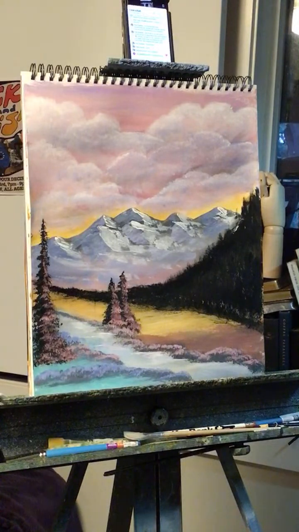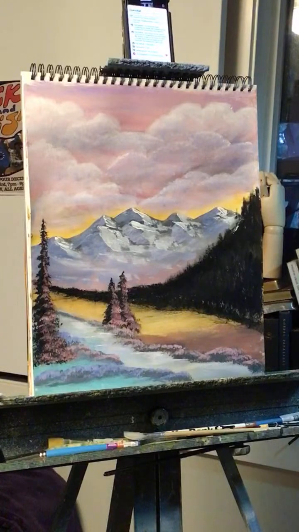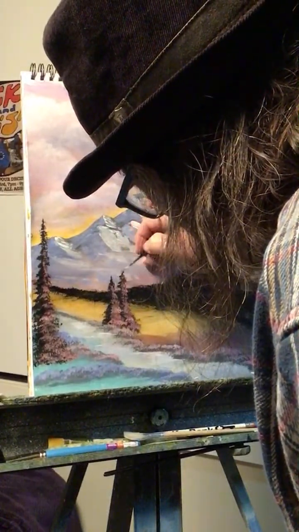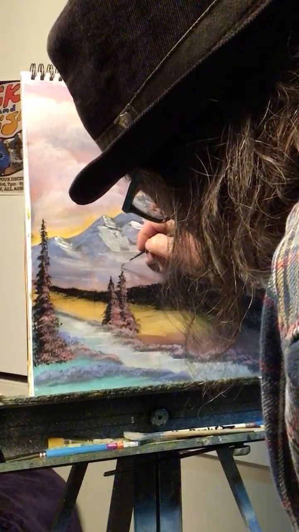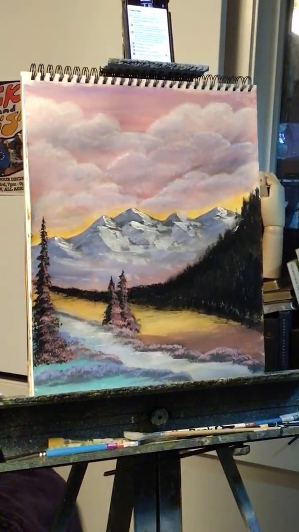It almost looks like ice, huh? Doesn't that look like frozen ice? I kind of like it. I mean, I've never painted anything like this before. Definitely different.